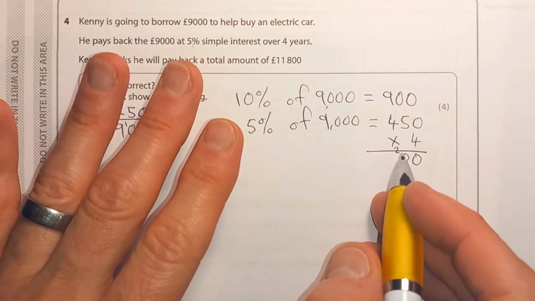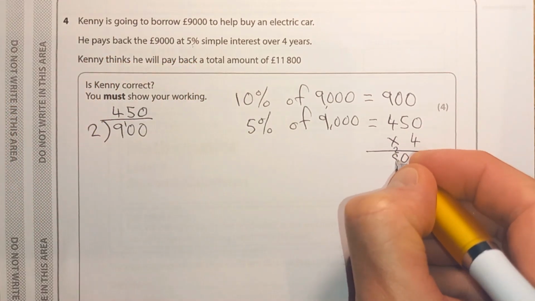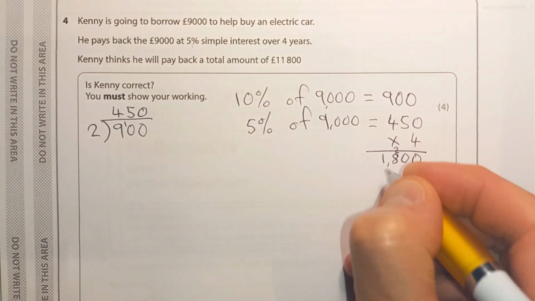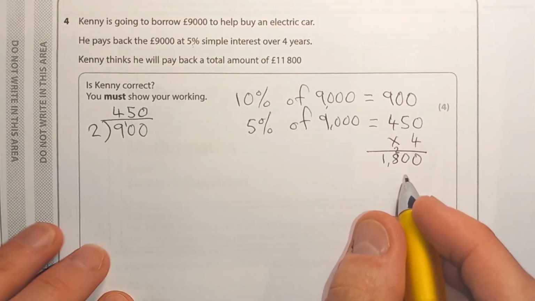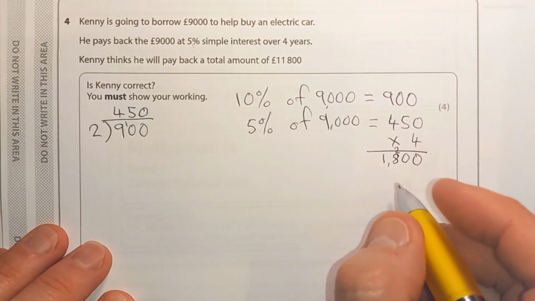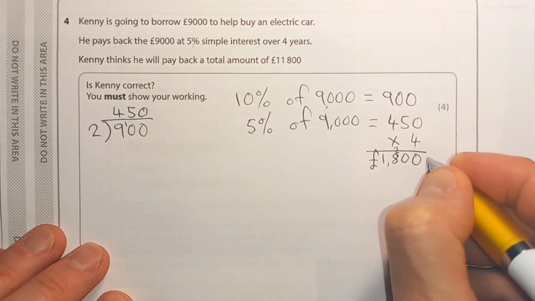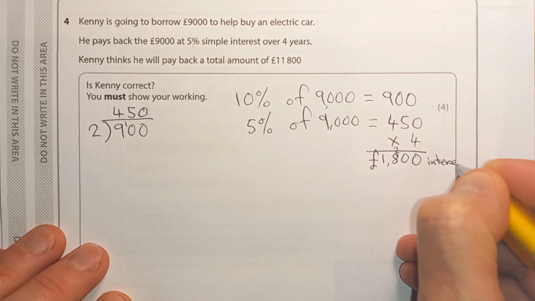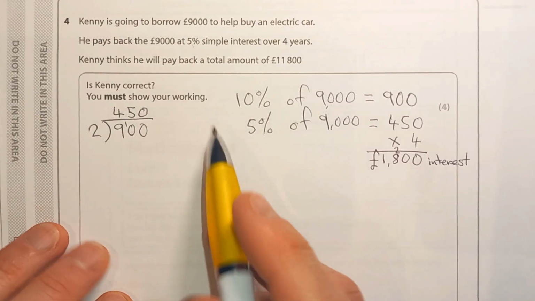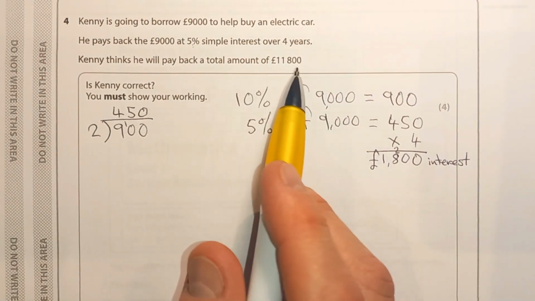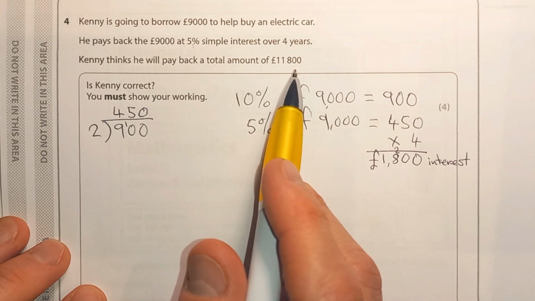Add on the 2, 17, 18. Put our comma in there. So we've got a total of £1,800. That's the interest.